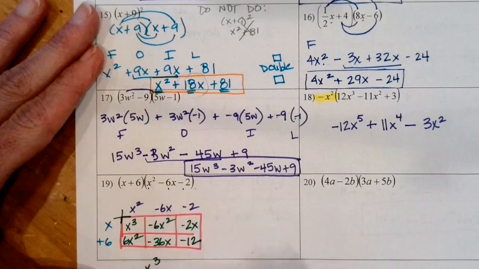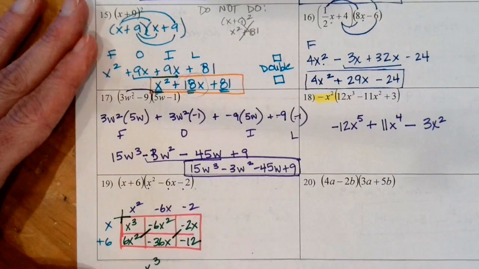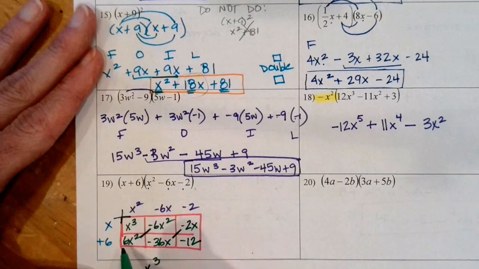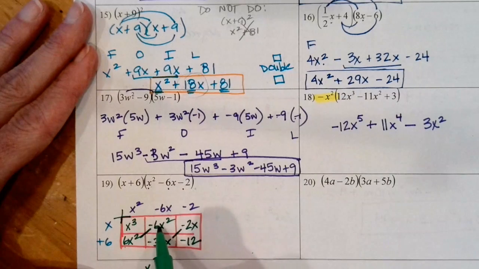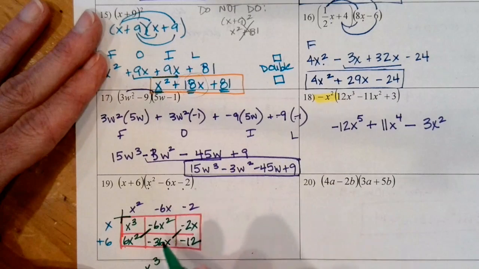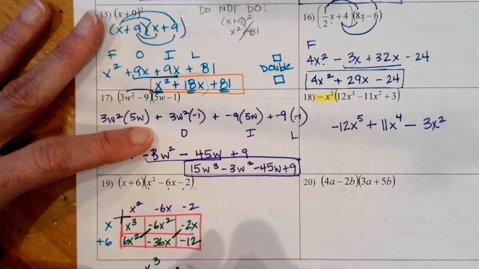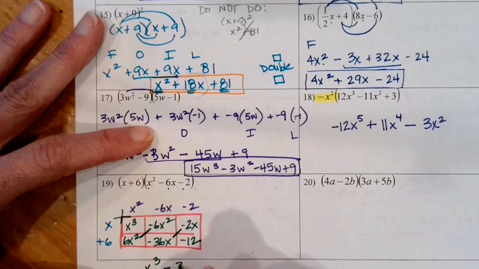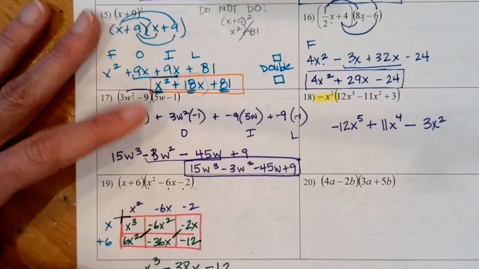X cubed. Check it out. Here's my squared like terms, and here's my linear like terms. Positive 6x, negative 6x. Hey, isn't that nice? It's a 0 pair. Negative 36x's, negative 2x's is negative 38x's and minus 12.